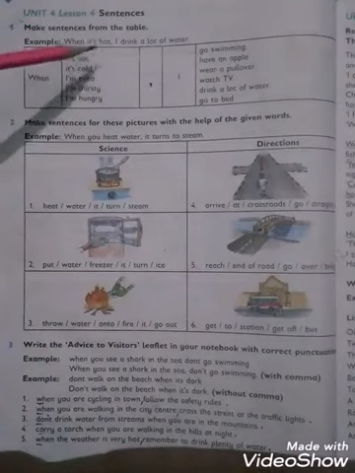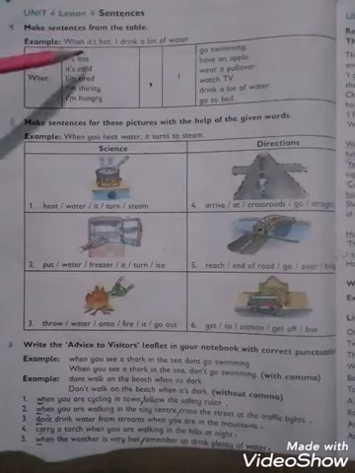Now look at this comma. Put the comma in its correct place and write these sentences in your notebook. Dear students, I have written 3 sentences. Focus. When it's hot, I have put the comma after "hot": I go swimming. When it's cold, I wear a pullover. When I'm tired, I go to bed.